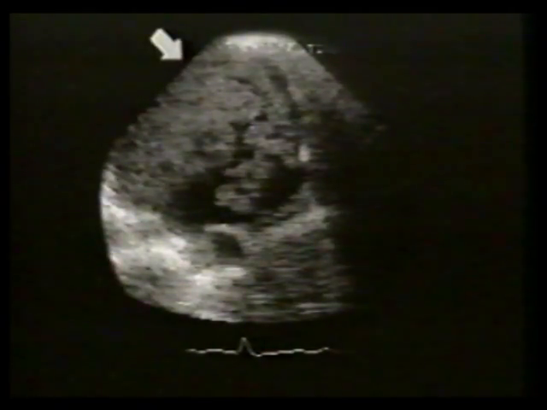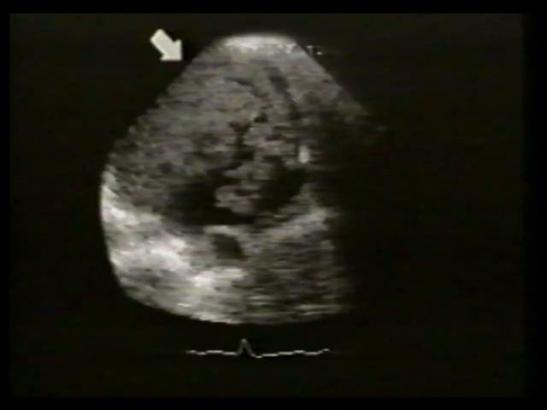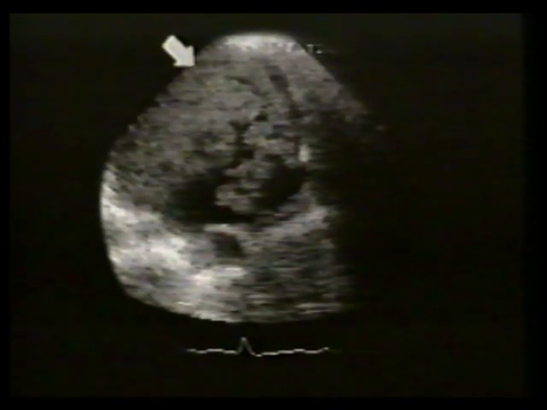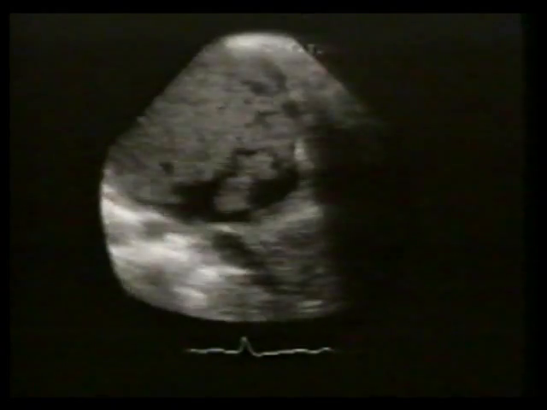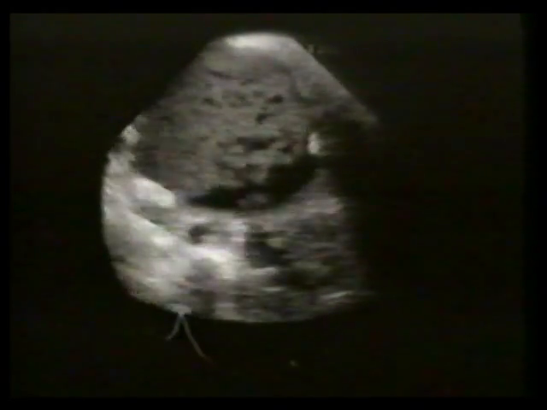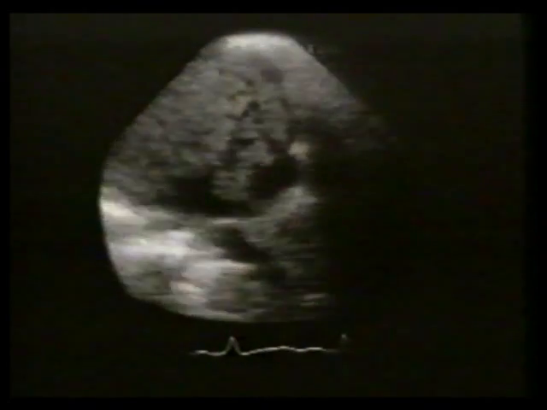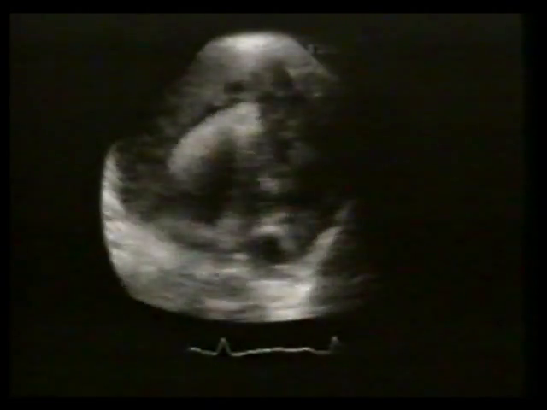This view was obtained by tilting the transducer inferiorly from the standard apical four-chamber view. The etiology of this cerebriform mass of echoes was clarified by echo-directed pericardiocentesis, which was carried out both to relieve tamponade and to obtain fluid for culture. This fluid grew a gram-negative organism called Moraxella. Subsequent pericardiectomy was performed, and the patient has done well in the intervening 6 years.